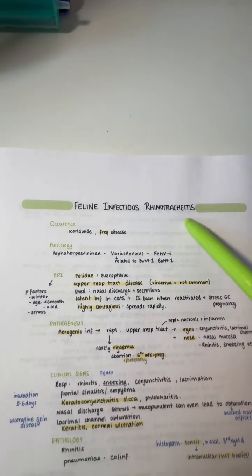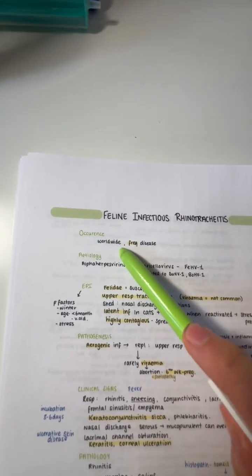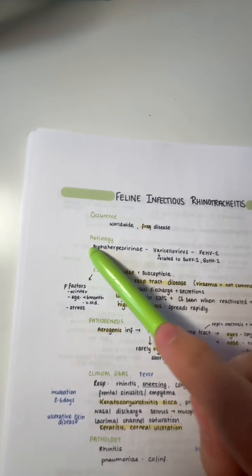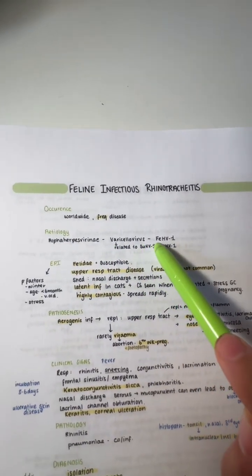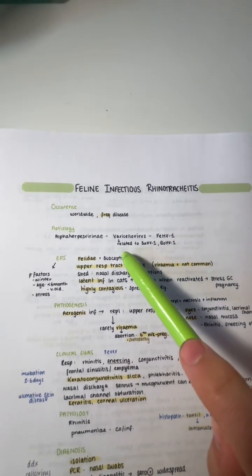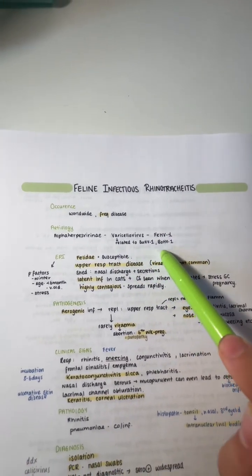Feline infectious rhinotracheitis. The occurrence is worldwide. It's a frequent disease. The etiology is an alpha herpes virus of the varicellovirus genus, which is feline herpes virus 1. It's related to swine herpes virus 1 and bovine herpes virus 1.